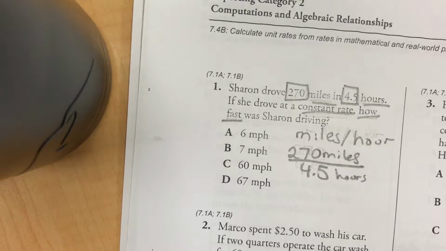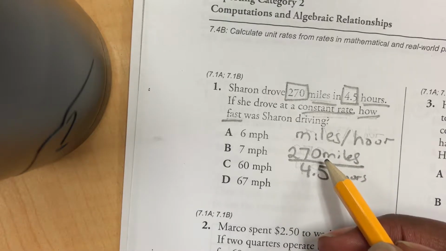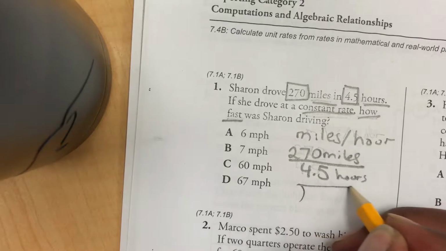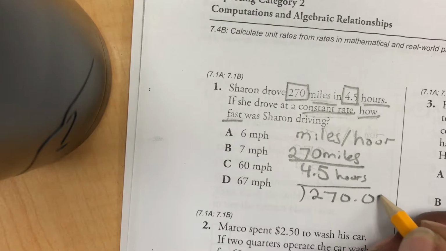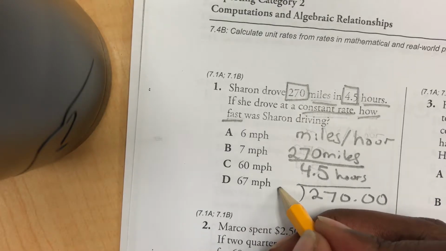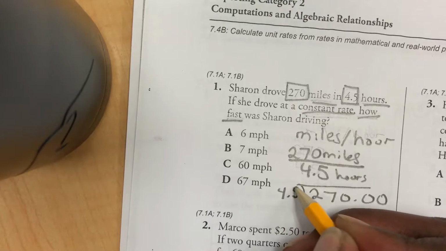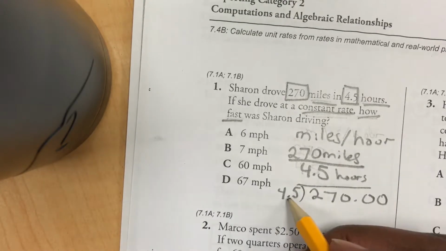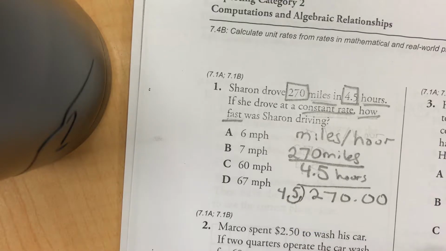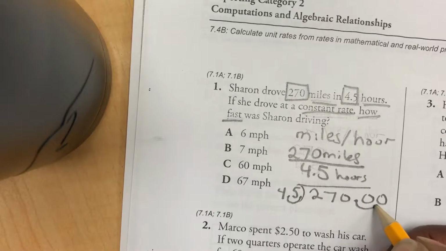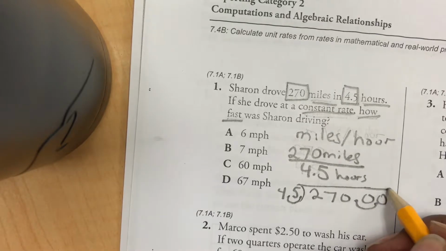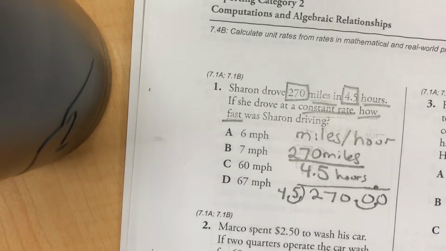So this tells me that I need to divide. I'm going to divide my numerator by my denominator. 270 divided by 4 and 5/10. Well, since I have a decimal in my divisor, I'm going to have to get rid of it by making this number into a whole number. I move my decimal point over one place. I'm going to do the same thing with my decimal in my dividend, move it over one place, and it jumps up to the top.